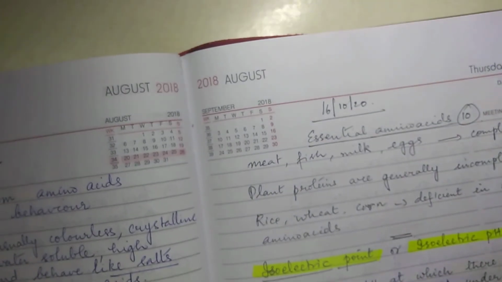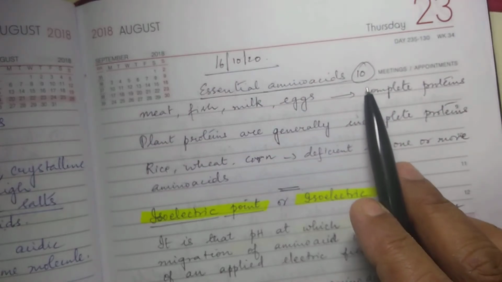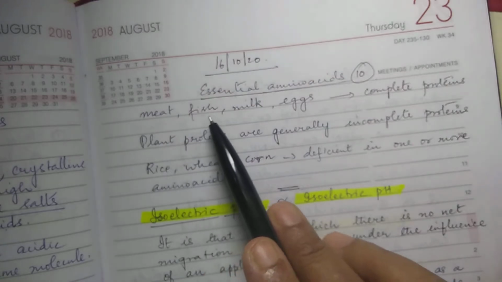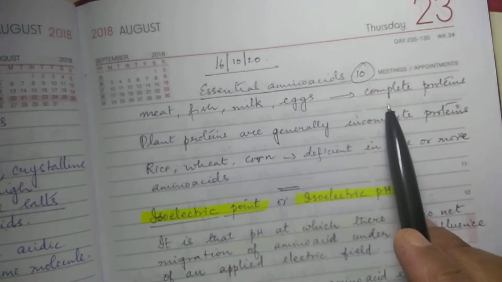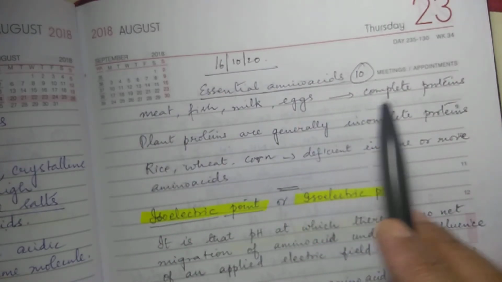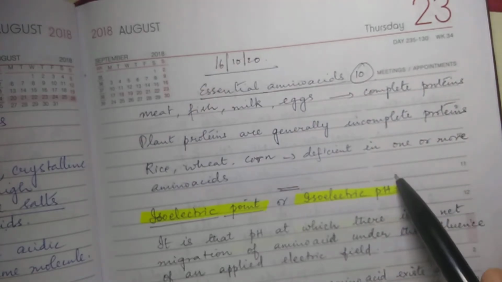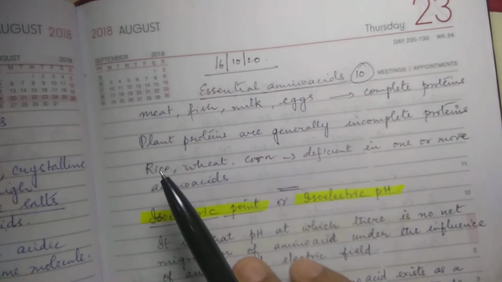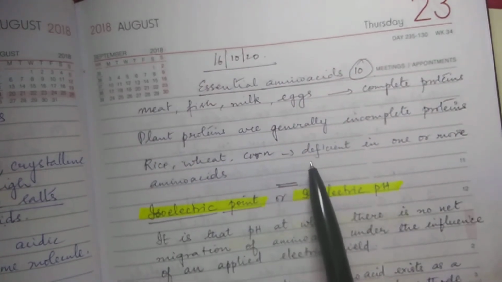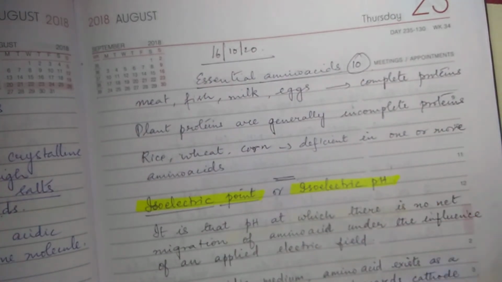Now let us come back. These essential amino acids, which are 10 in number, where do you find them? You find them in meat, fish, milk, eggs. So they are all called complete proteins. These food items are considered to be complete proteins because they give all types of amino acids. Plant proteins are generally incomplete proteins like rice, wheat, corn, etc. They are deficient in one or more amino acids, so they will not give you all the amino acids which are required for your body.